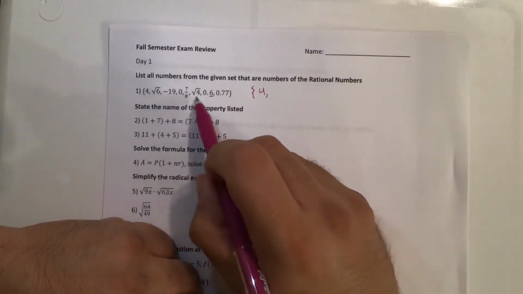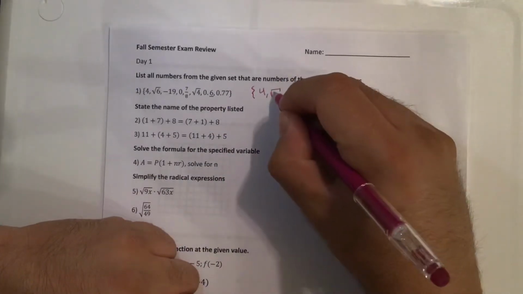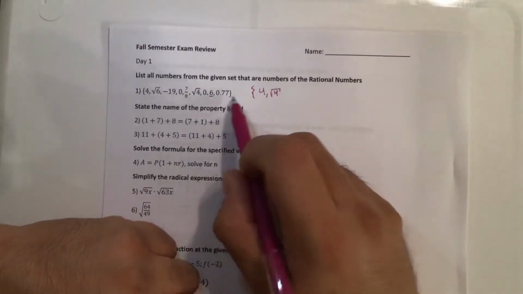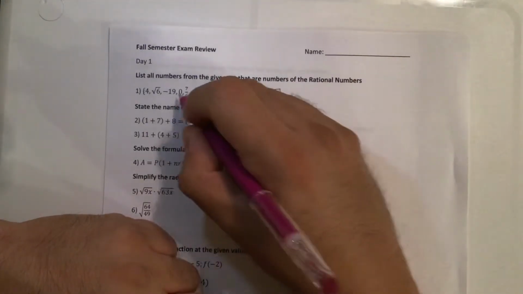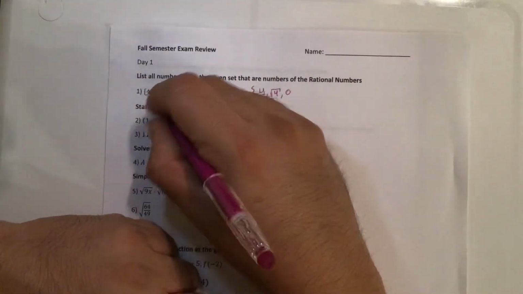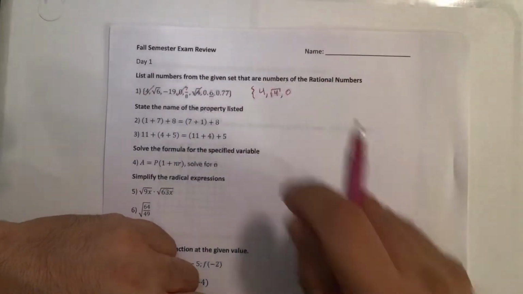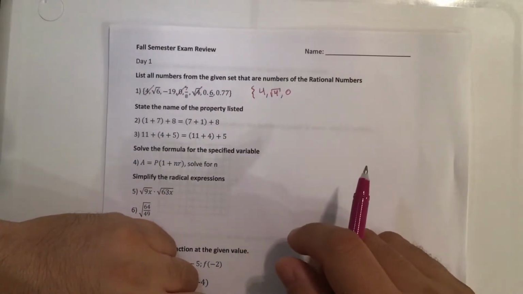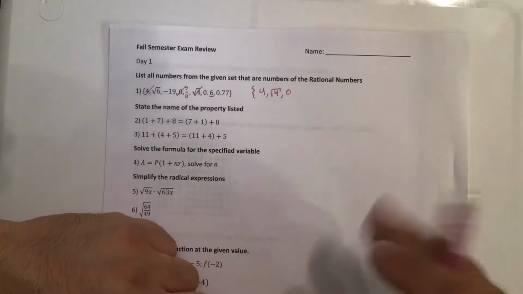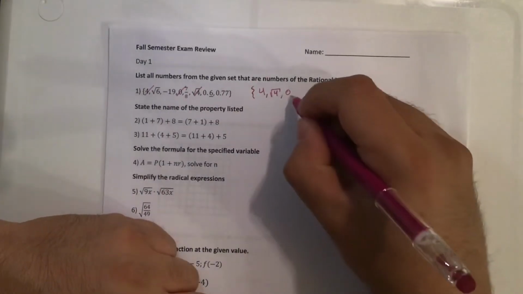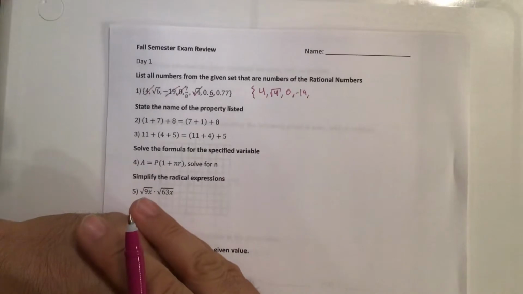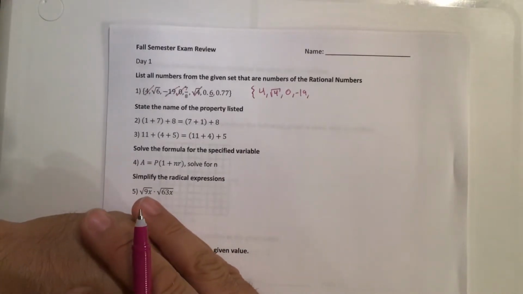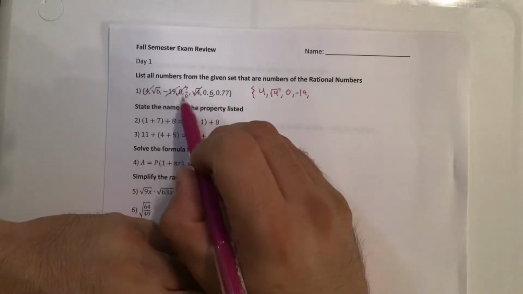Then we have square root of 4, which is actually 2, so that's going to be a counting number, and that's all I see. Then we go to whole numbers, which include 0, and we do see a 0 right there. So we use 4, 0, square root of 4. After that, we have integers, which include positive and negative whole numbers, so I see negative 19. And then after that, we get to rationals, and rationals are going to be your fractions. So we see 7 over 8.